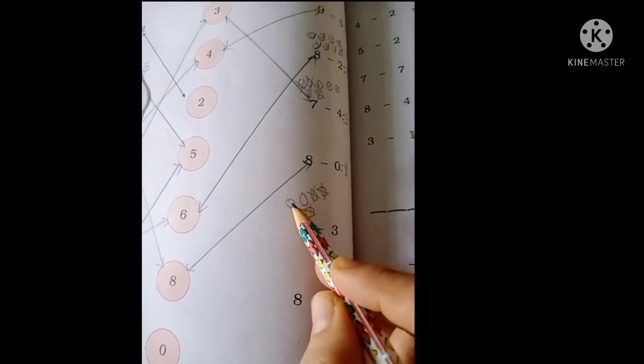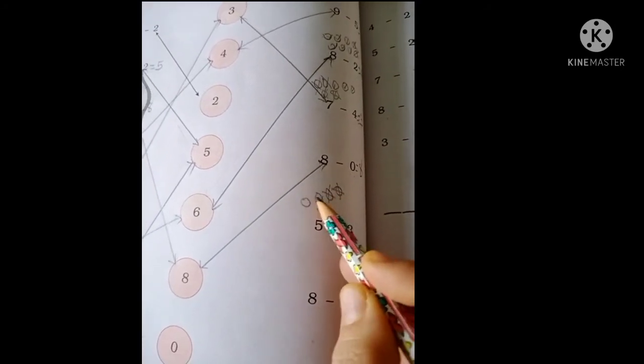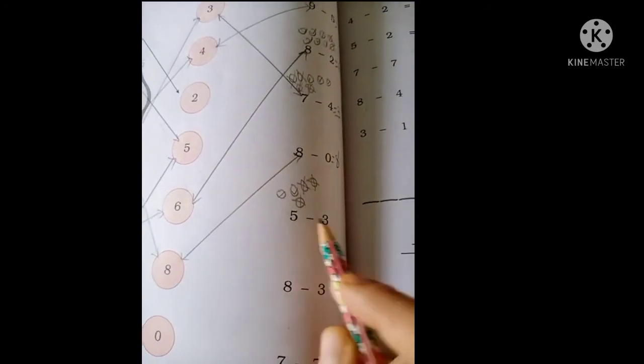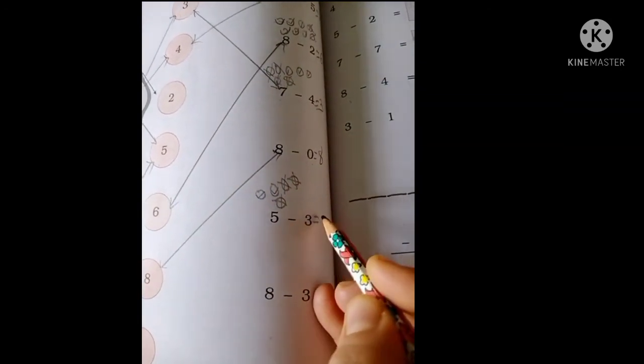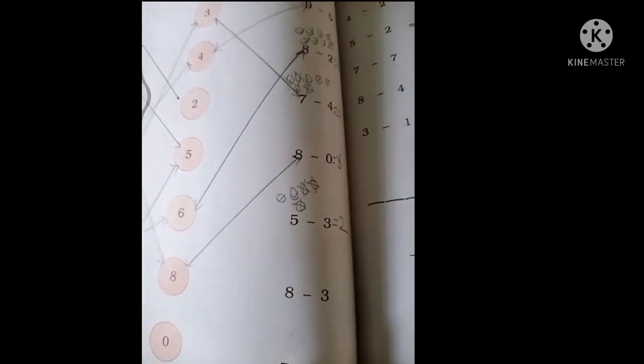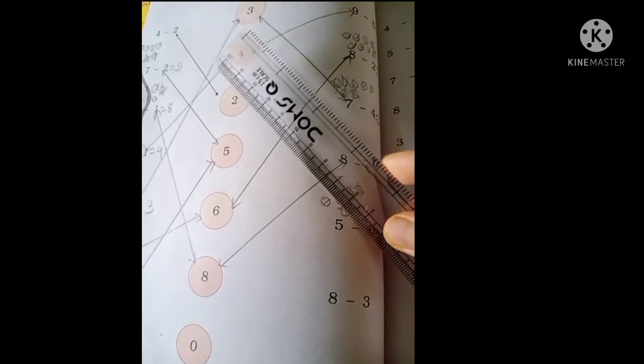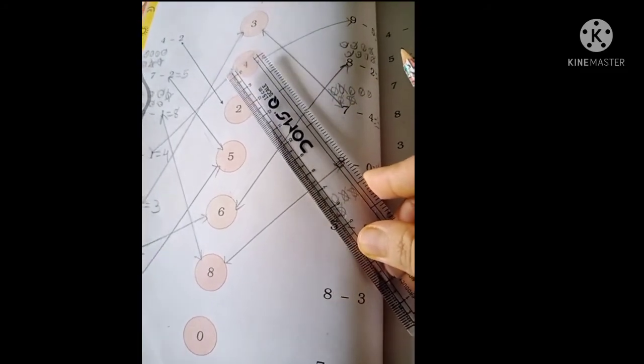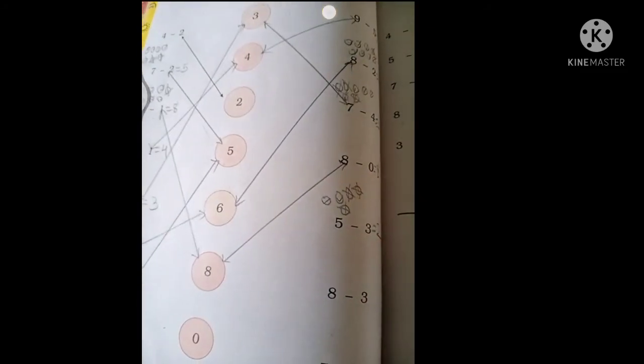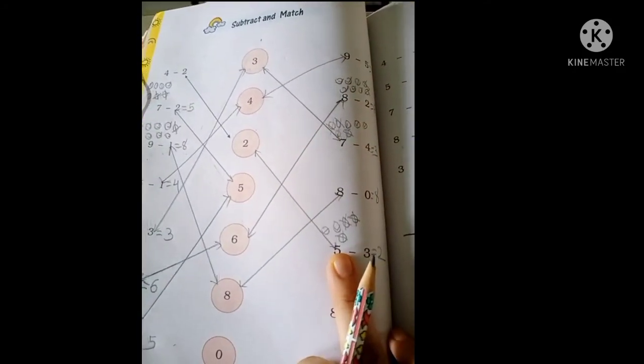After cutting 3, how many still remaining? 1 2. So 5 minus 3, what answer do we get? We get answer 2. Where is 2, students? Here. So by putting a scale like this, draw a line and match it like this. Can you see?